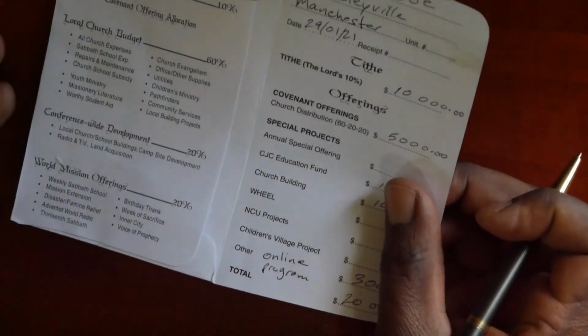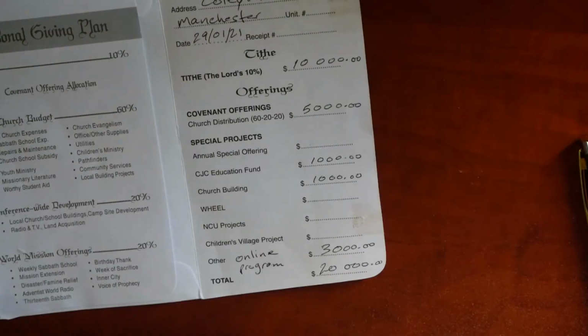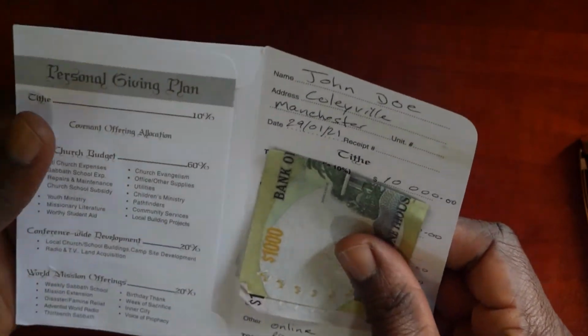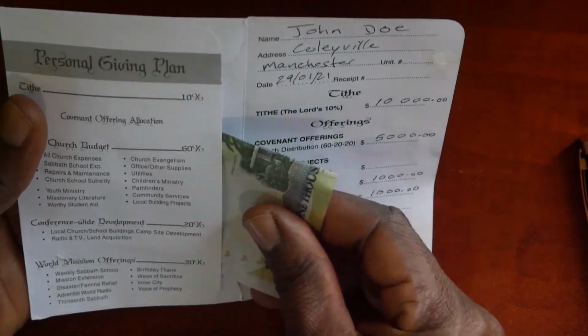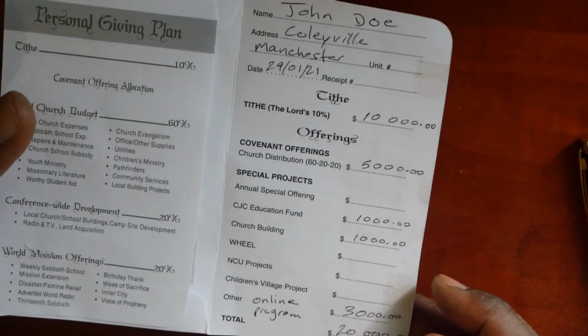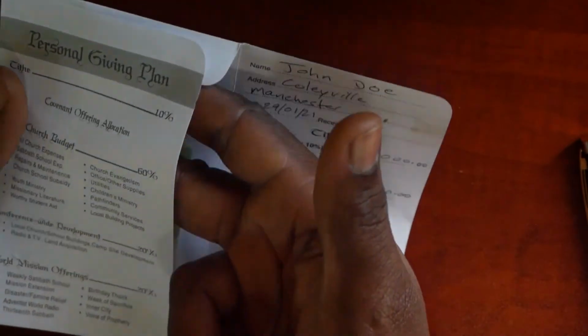Now, after I would have done that, I must not forget to put my money in the envelope. Let's say this is my stack. This is my stack of $1,000 bills, all 20. I'm going to now slip that into the envelope. For those of us who don't do cash, then we write our checks for the amount and we insert it into the envelope right here.